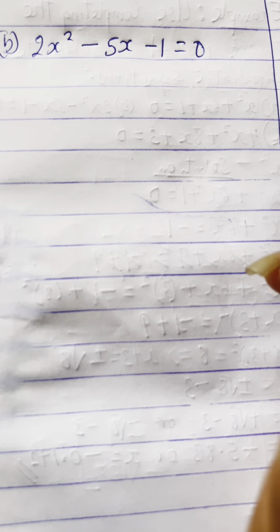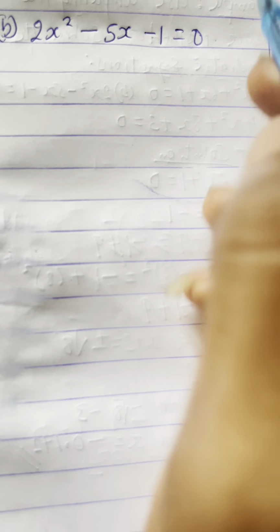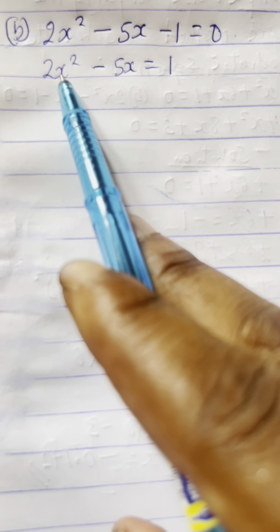So guys, the last example now is 2x squared minus 5x minus 1 equals 0. We should solve it using the completing the square method. The first step is to bring this minus 1 to the other side. That will be 2x squared minus 5x equals 1. After doing that, don't forget that the coefficient of x squared must be 1.